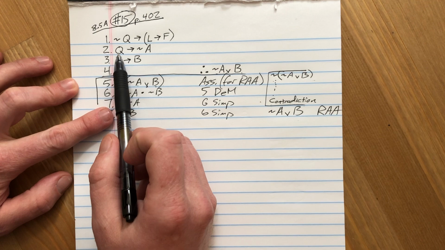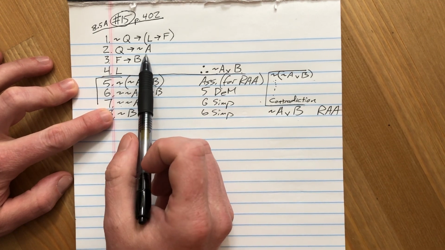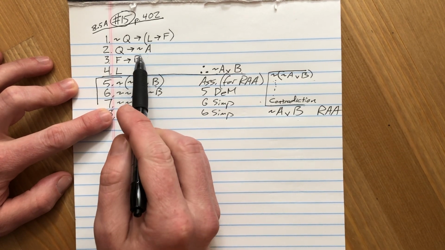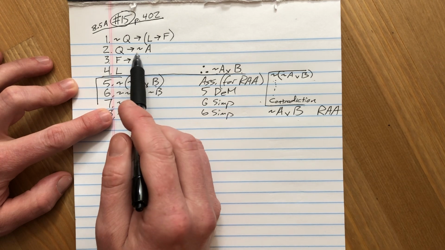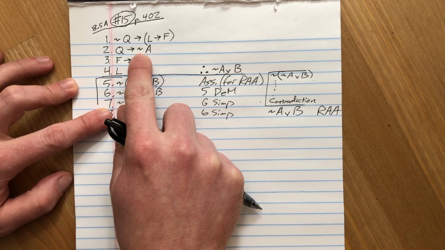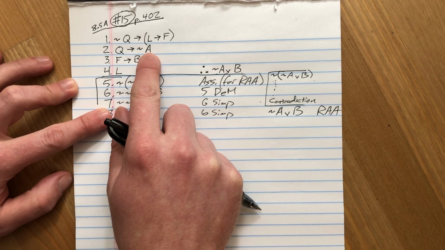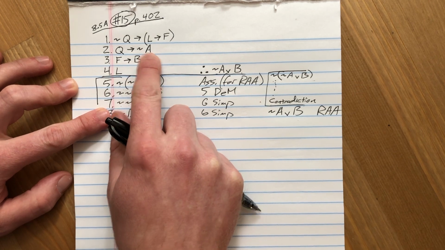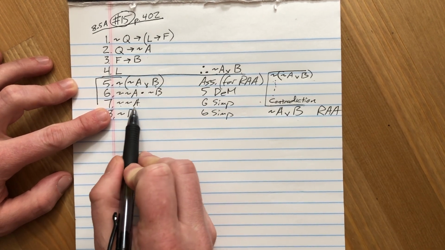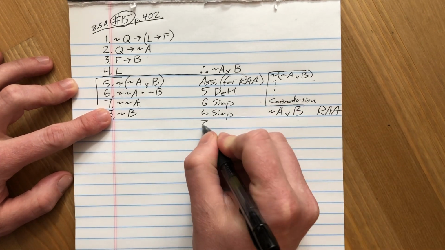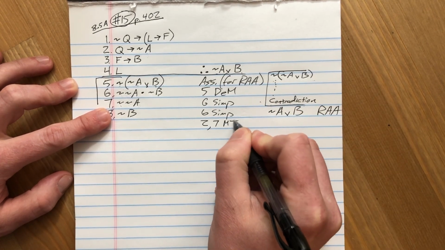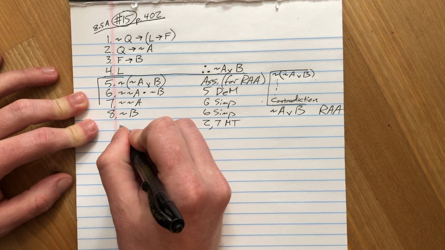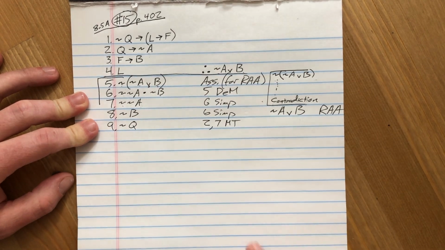If we were going to do something with 2 and 7, that's actually perfect for modus tollens, because for modus tollens, you need the negation of whatever's on the right side of the arrow. Since not A is on the right side of the arrow, to use modus tollens, we need the negation of not A, which is not A. So that's perfect. So 2, 7, modus tollens, and the output there is going to be not Q. Awesome.